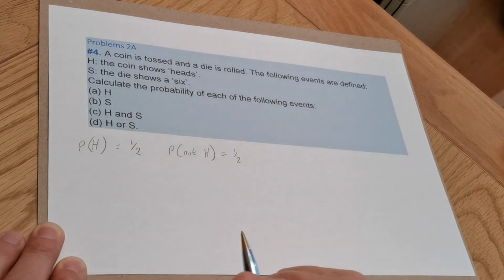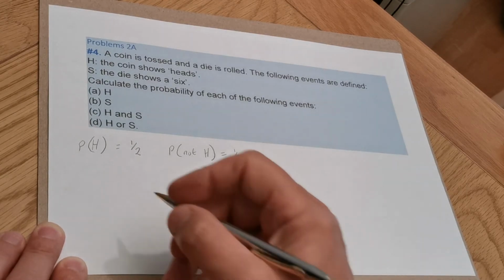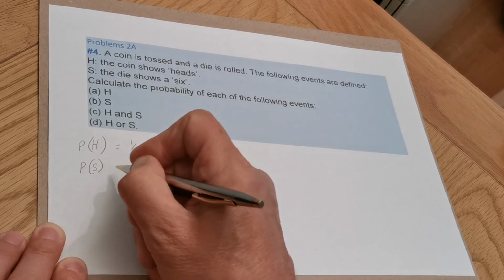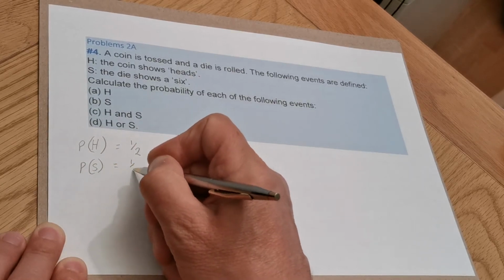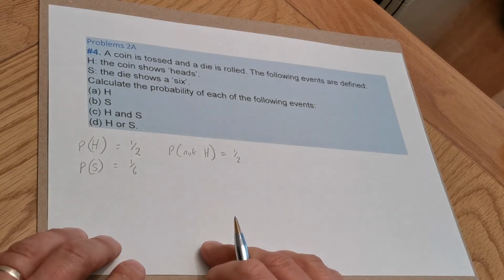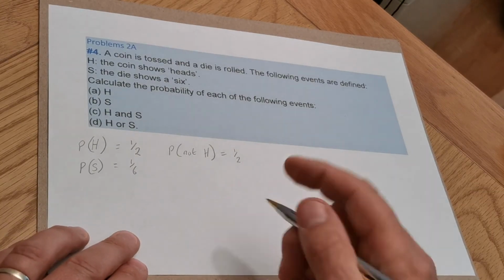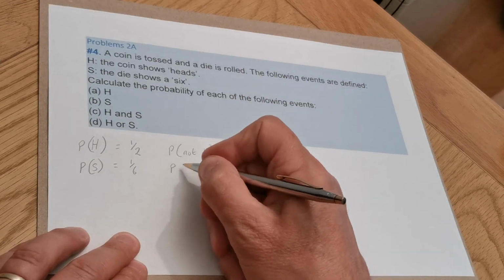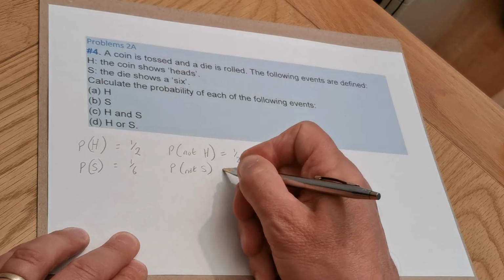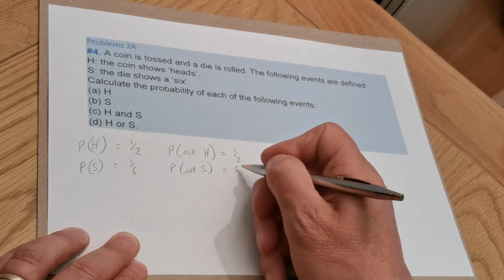The probability of a 6 on a die is 1/6, because there are 6 equally likely sides, only one of which is 6. And in case we need it later, the probability of not S is 1 minus 1/6, which is 5/6.